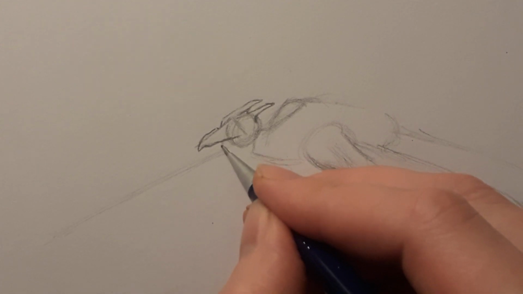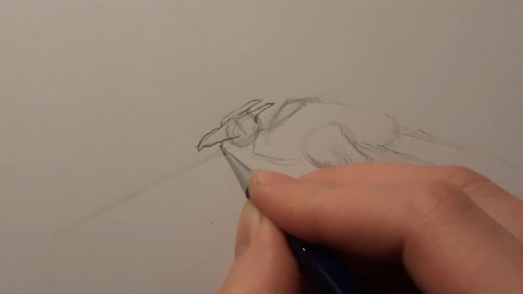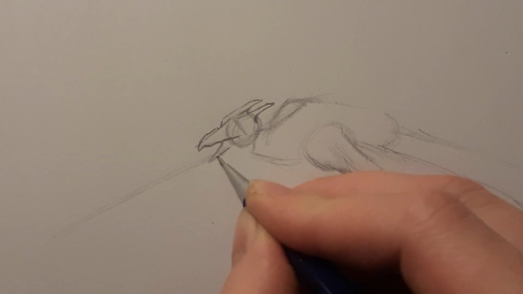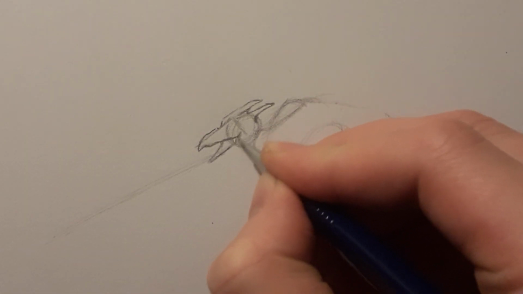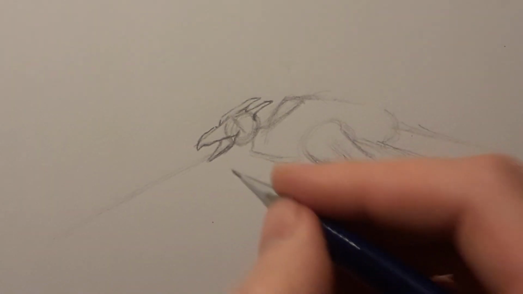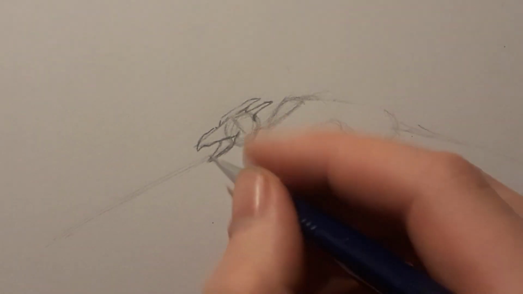And then you want to draw in his lower jaw, kind of like this, and also a kind of shape like this at the end, when you're nearing the upper jaw.